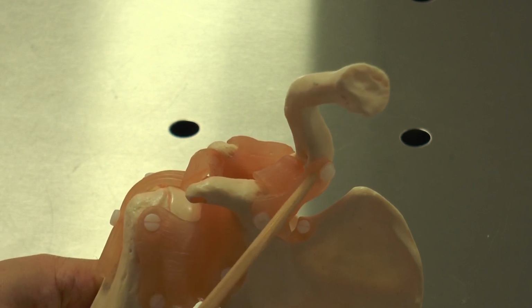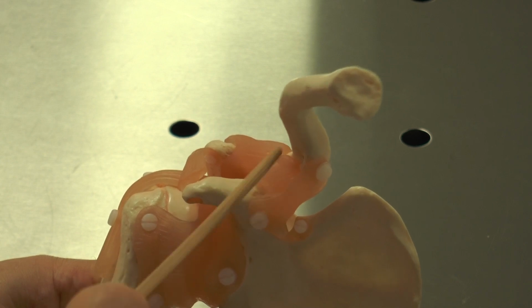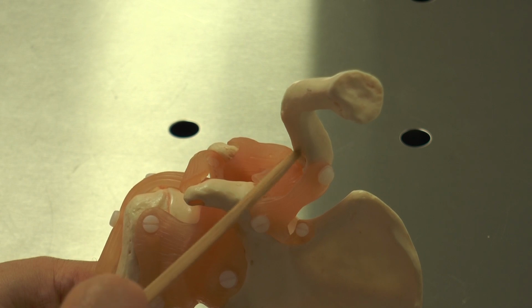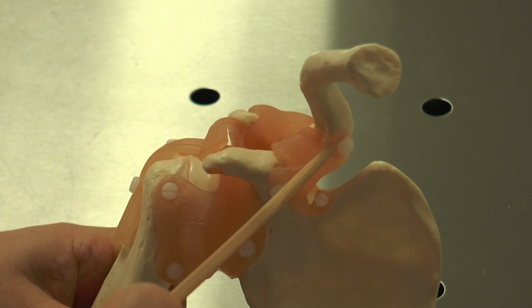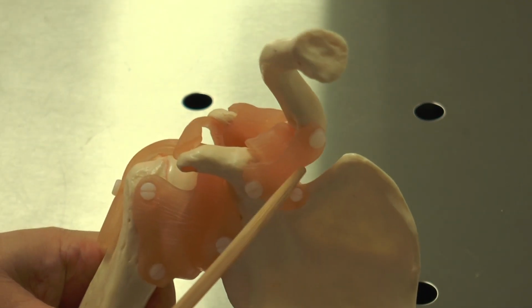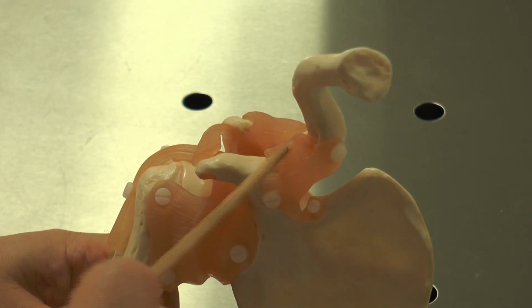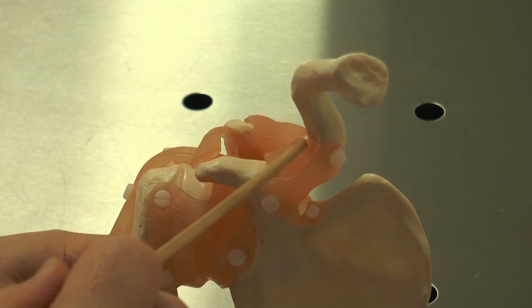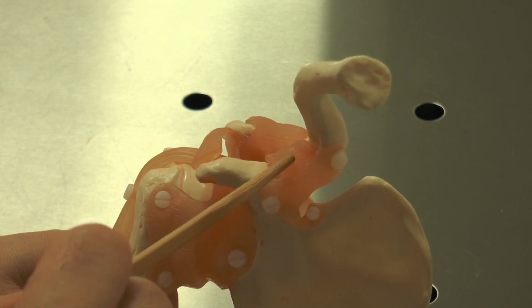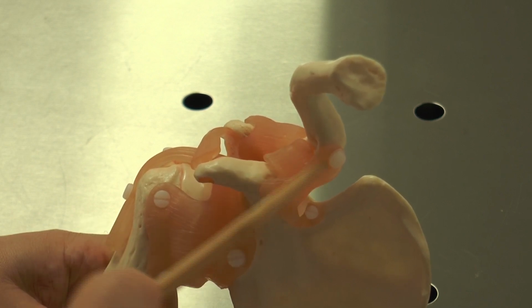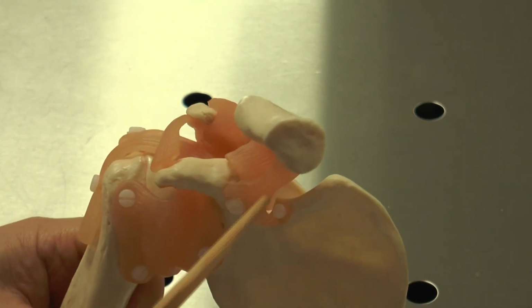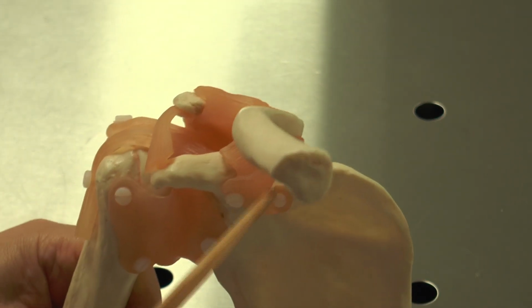Basically we have the conoid ligament and the trapezoid ligament, and these two ligaments are parts of the coracoclavicular ligament. On the lower part, we have the conoid ligament, and on the lateral part, which has a strap-like, triangular or quadrangular shape, is the trapezoid ligament. Those are the two important ligaments.